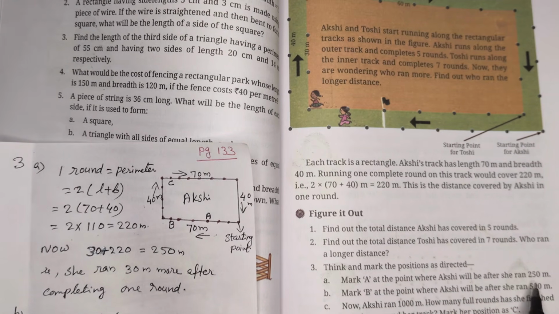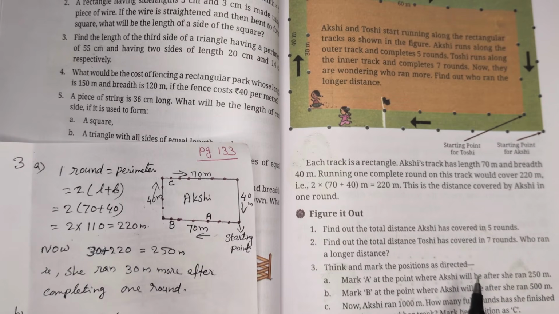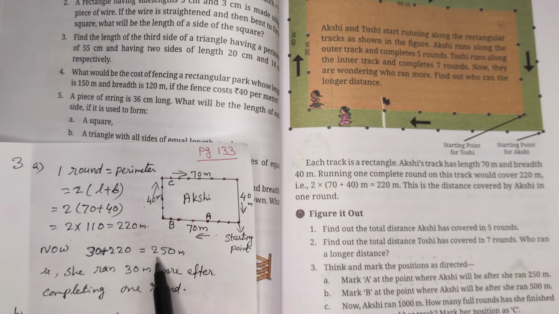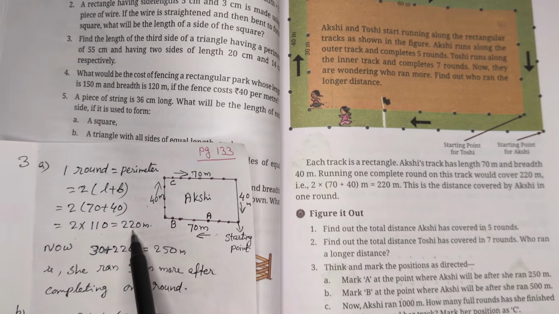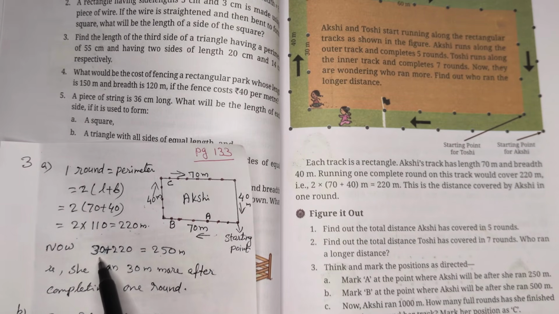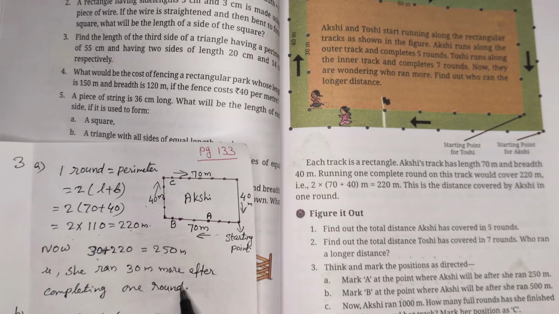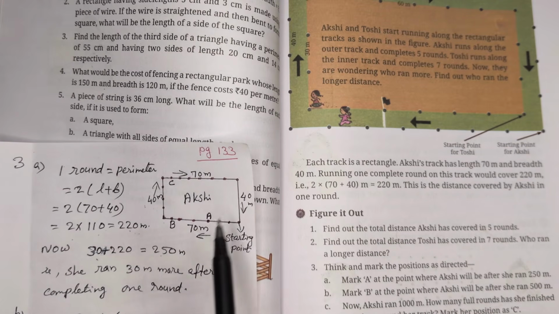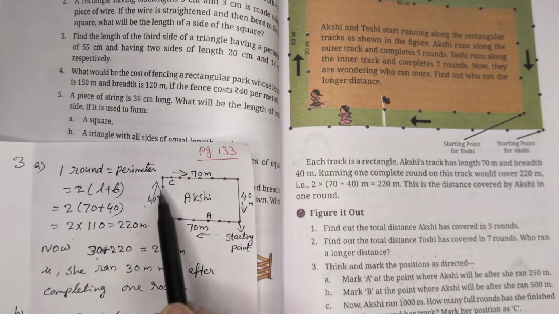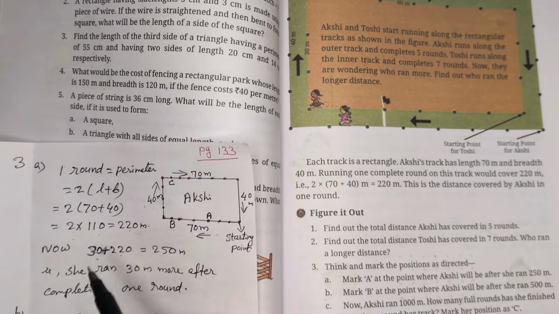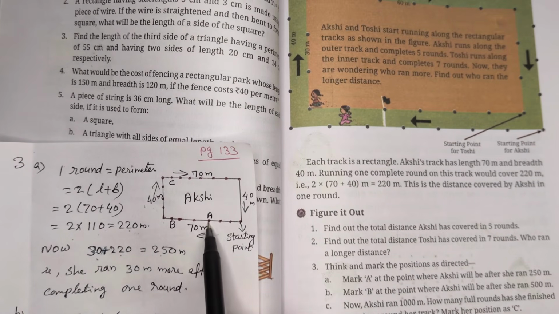Now the first part is 250 meter she covered. Then we have to mark that position on the figure. 250 means 1 round plus 30 meter, 220 plus 30. So she ran 30 meter more after completing 1 round, going in this direction. So 1 round completed means 220, then 30 more: 10, 20, 30. So this is the position to mark A, her current position after she completed 250 meter. Here it will come.